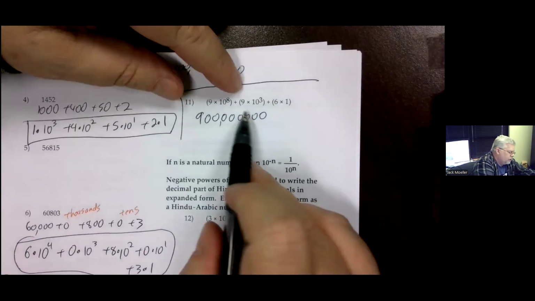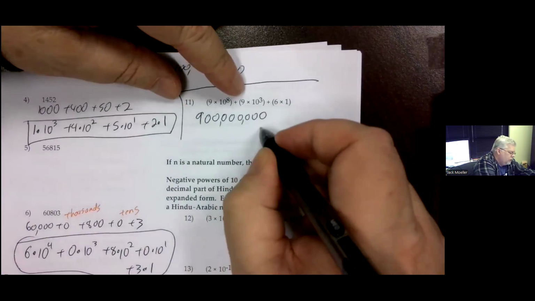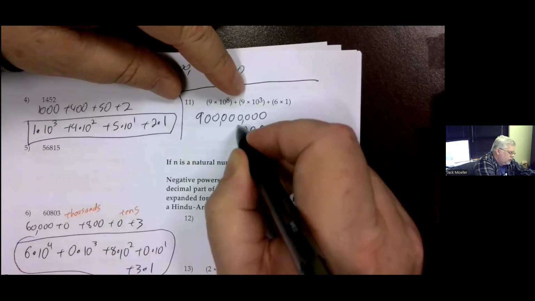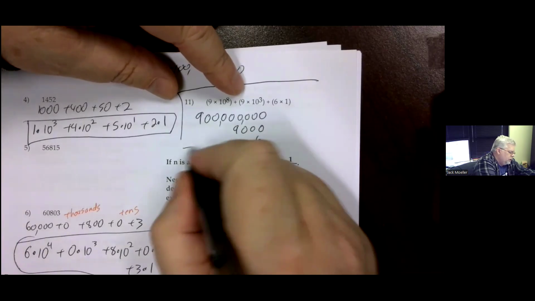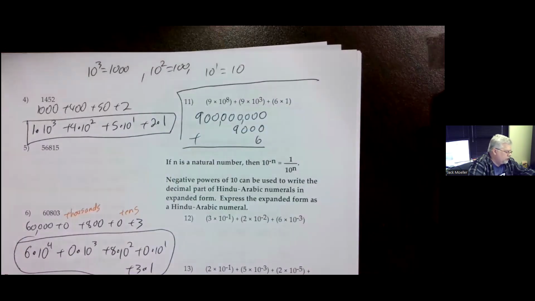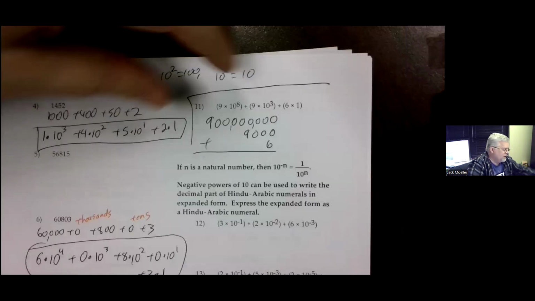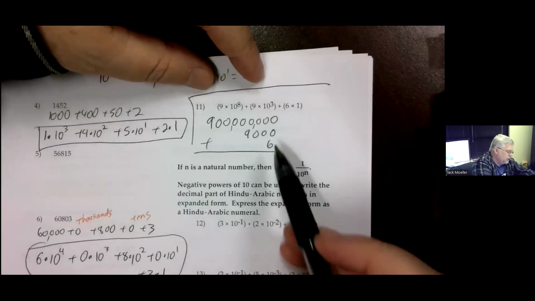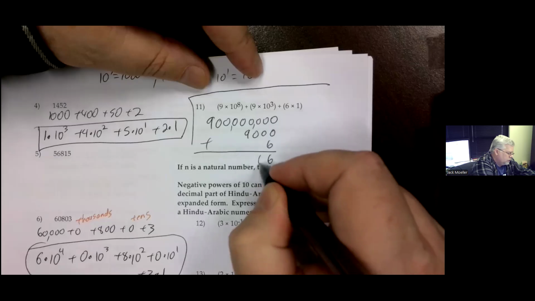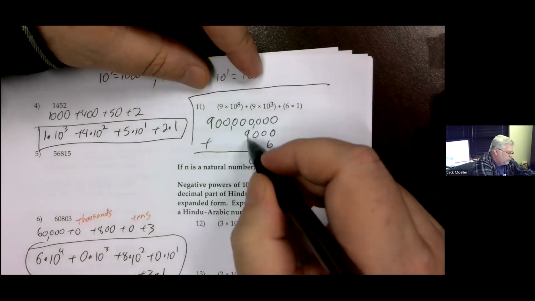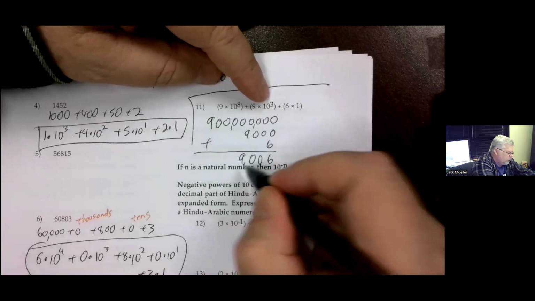Here's another way to do it. 9 times 10 to the 3rd means 3 zeros, so 0, 0, 0, 9. And then 6 times 1 is 6. Before I was writing it out horizontally, but when I'm missing terms, writing it vertically helps you line it up. We got 6, 0, 0, and then that 10 to the 3rd is our thousands spot.